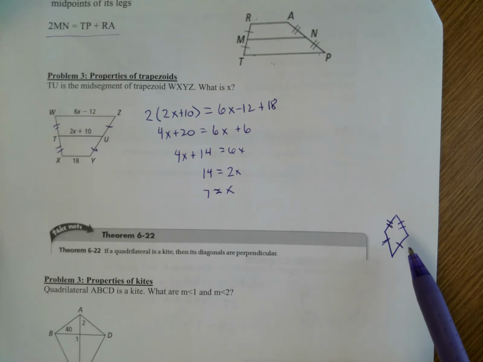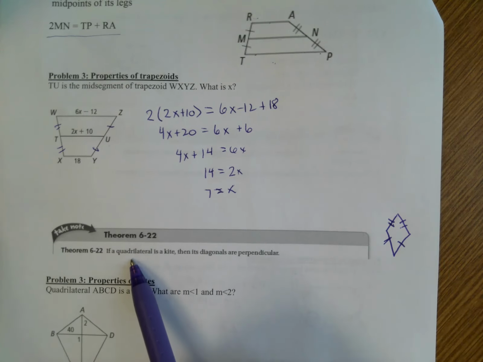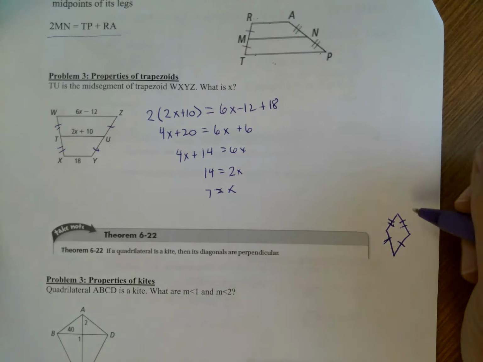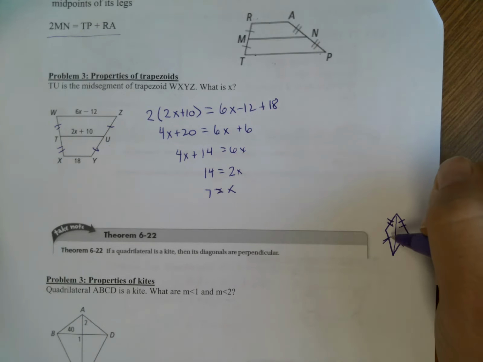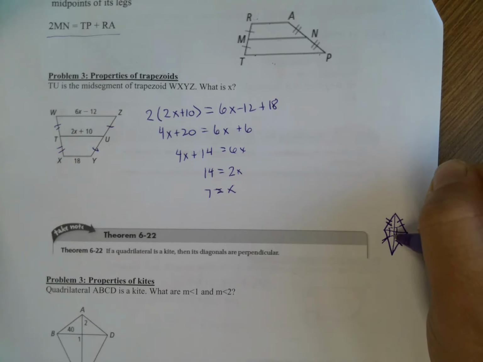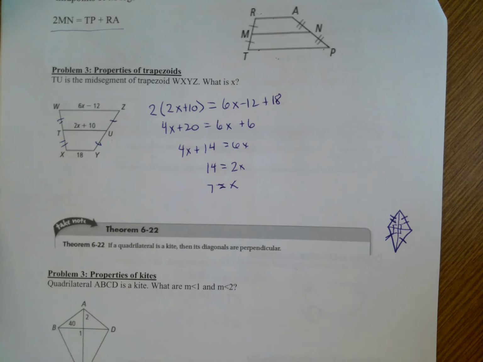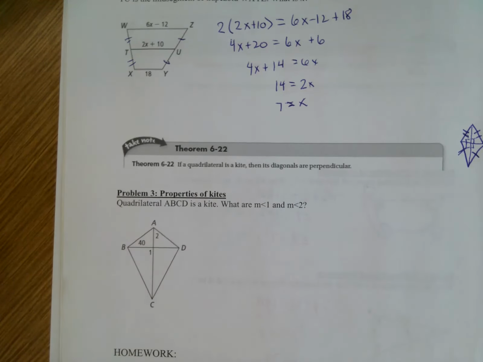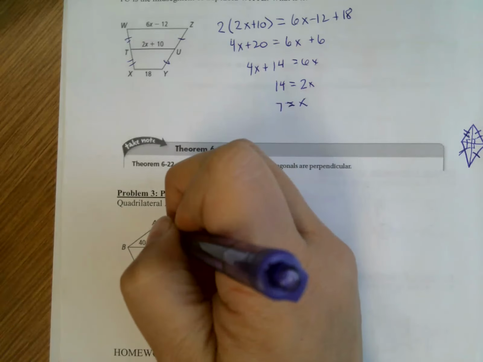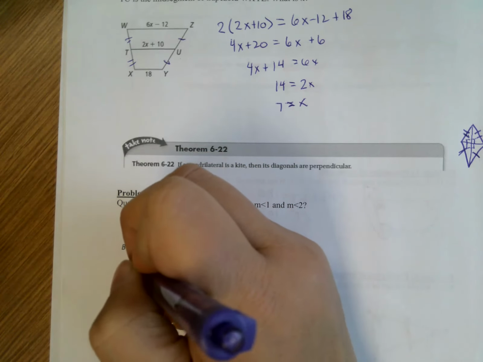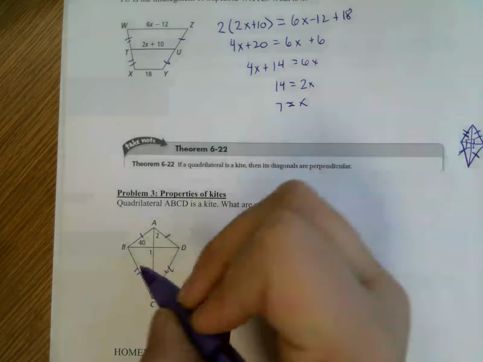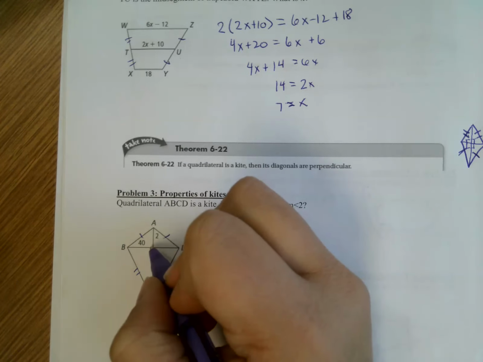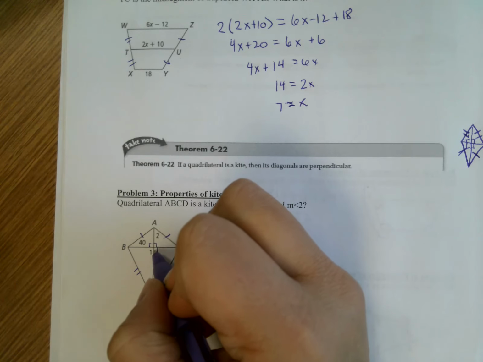In a kite, whenever we have a kite, we know that the diagonals are perpendicular. So we have that this line and this line create 90 degrees. So in this picture, we have that this is a kite. That means that this is congruent to this, and this one's congruent to this one. We also know that the diagonals are perpendicular. So this is equal to 90, 90, 90, 90.